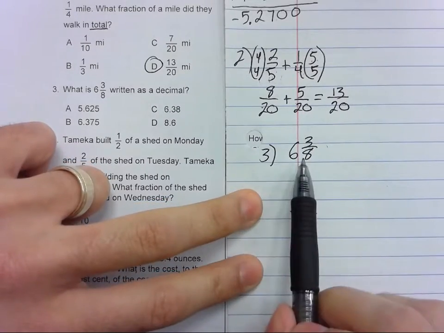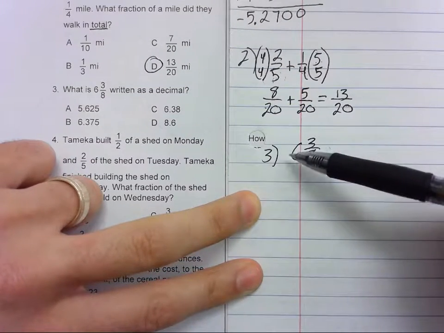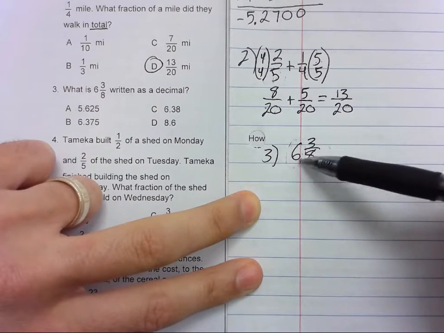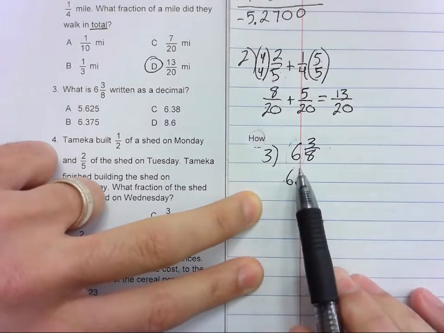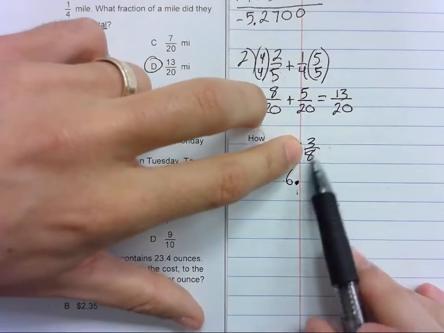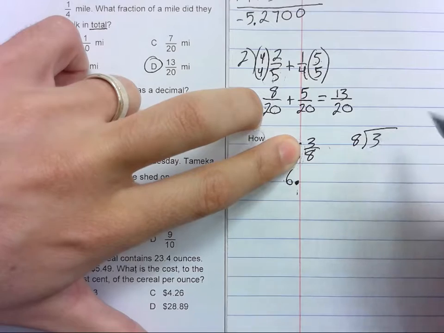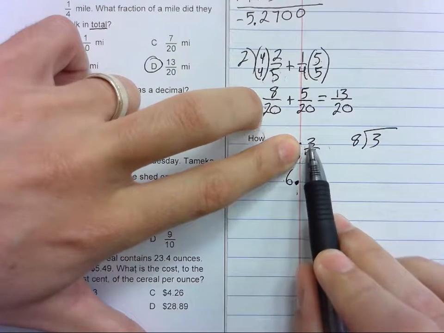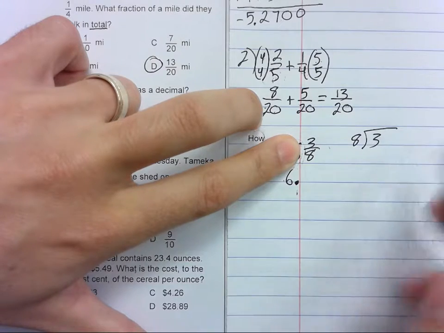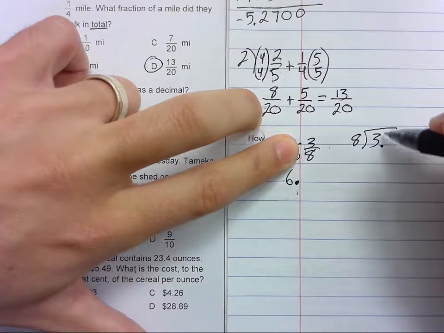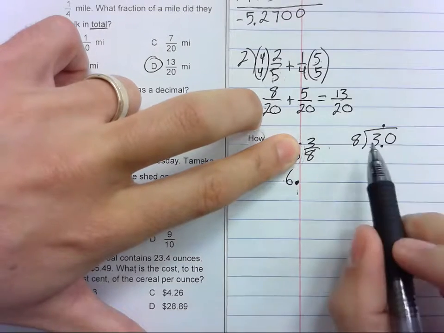I like to look here and say, hey, all we're doing is changing the way it looks, not changing the value. So if we have 6 whole numbers as a fraction, we know that we're going to have 6 whole numbers as a decimal. If we can recognize that, now we're just taking 3/8 and changing that to a decimal. So read this a different way. Instead of 3 over 8, we have 3 divided by 8. 3 divided by 8. 8 does not go into 3, so we need to add a decimal, and now we can add as many zeros as we need.